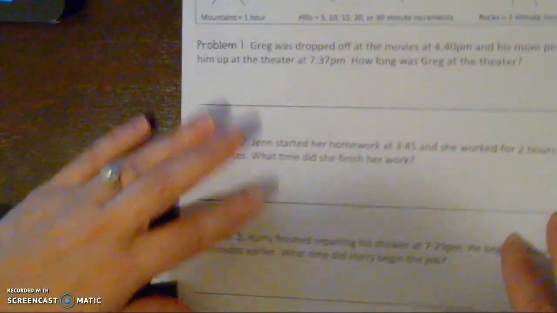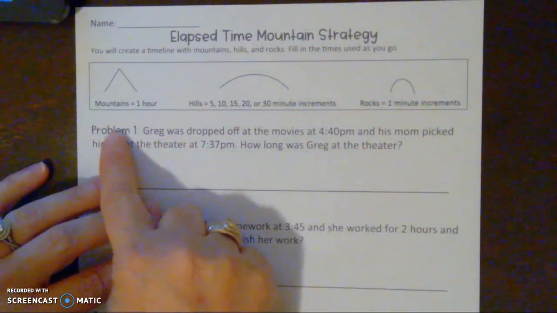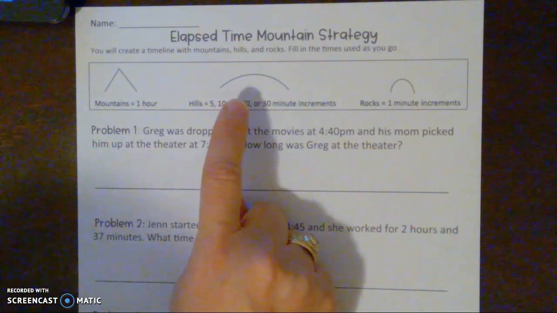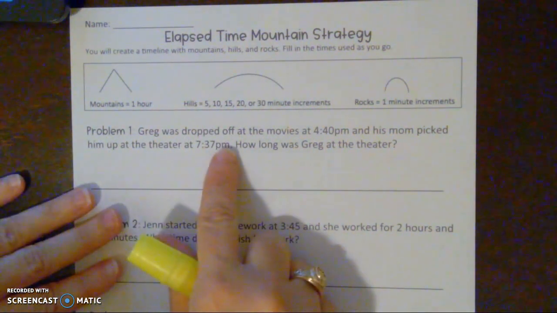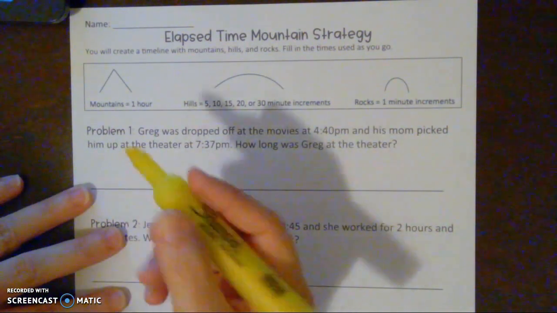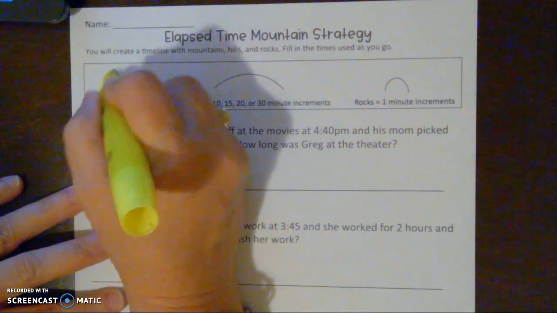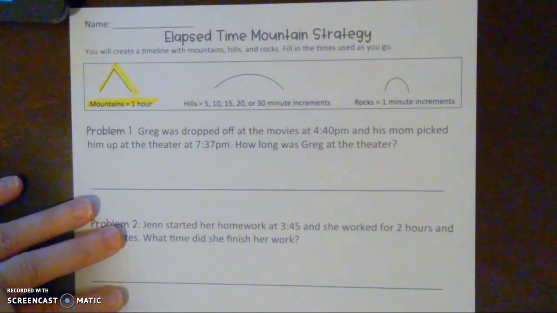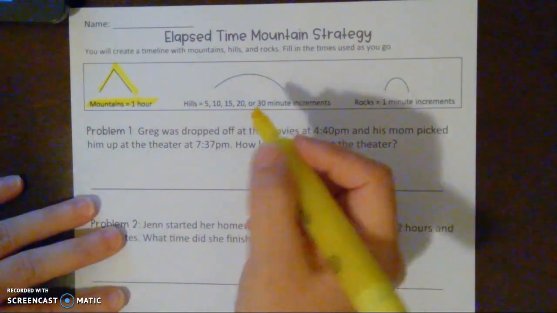All right, so let's look at the elapsed time mountain strategy. First, we're going to talk about what these symbols mean. When we're drawing on our number line to help us solve elapsed time, we're going to be drawing mountains. A mountain signifies the passage of 1 hour.